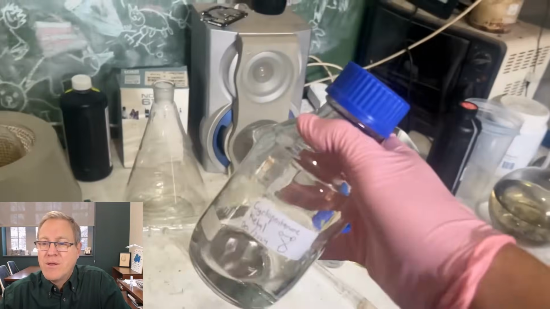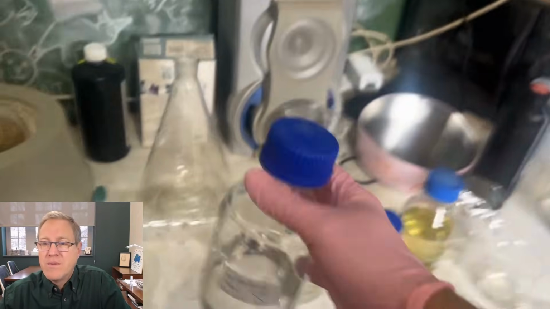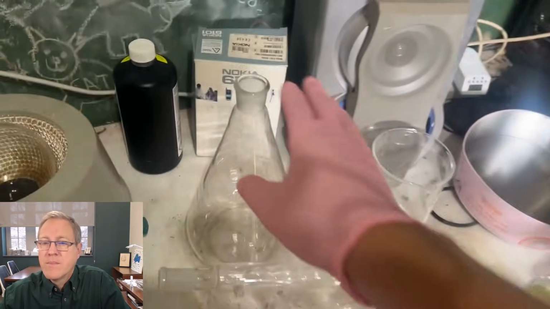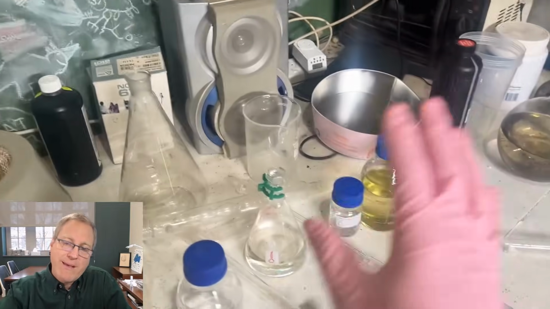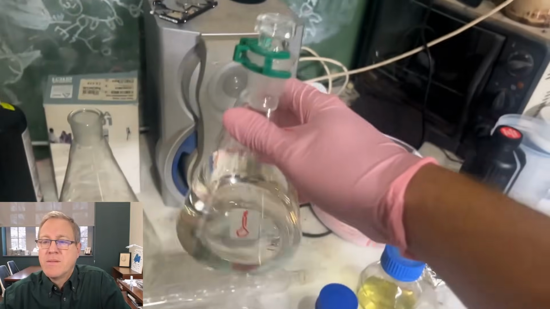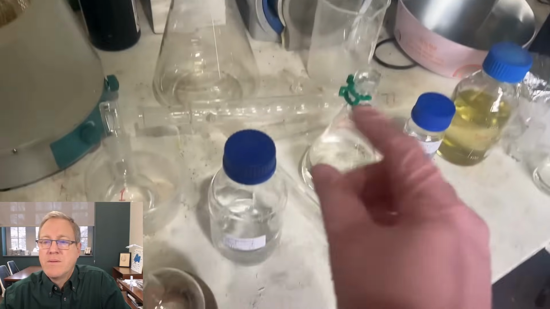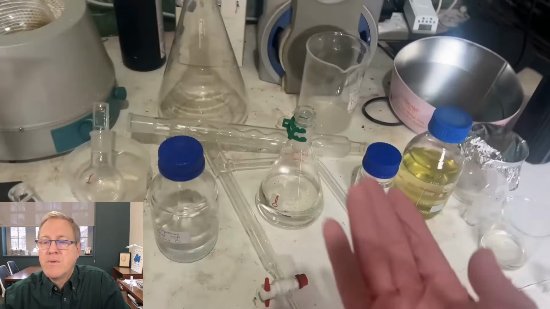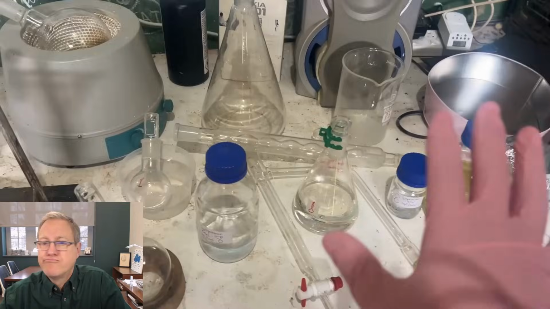132 grams is less than I hoped we end up with on this large-scale run. Really, I think not being able to run the Dean Stark in the 2-litre flask is really what held us back the most, because look at all this cyclopentanone we didn't end up using. I was really hoping for at least 200 grams. But really, I think the surprising thing is our low yield once again. 46% is not particularly very good.